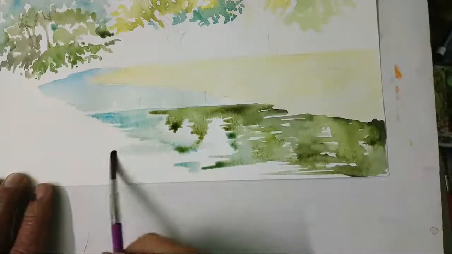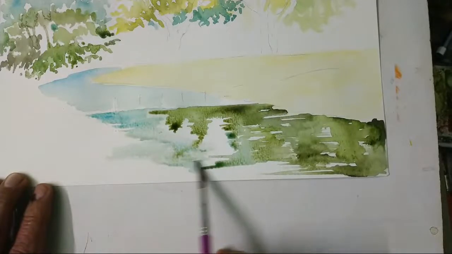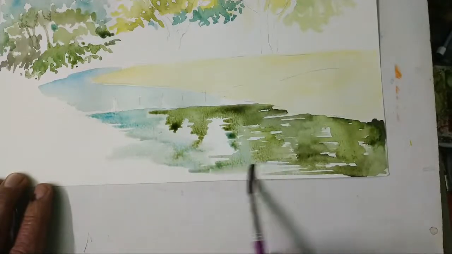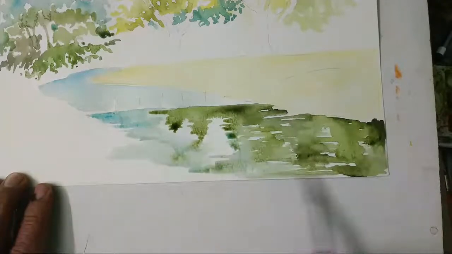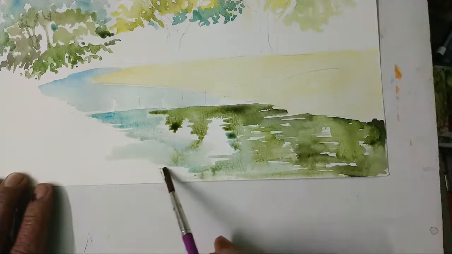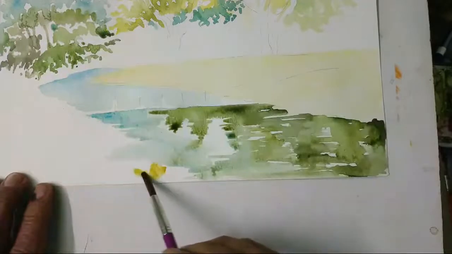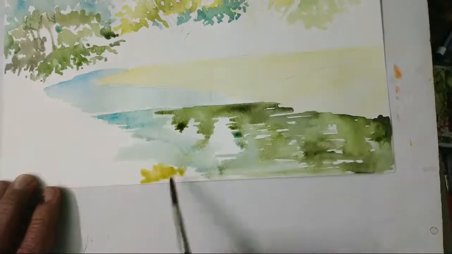There is a bit of light tone here, the water is spreading, and the water which I am merging is helping me to create a natural tone. Now there is some greenery here, there is some bush, so I am doing both.